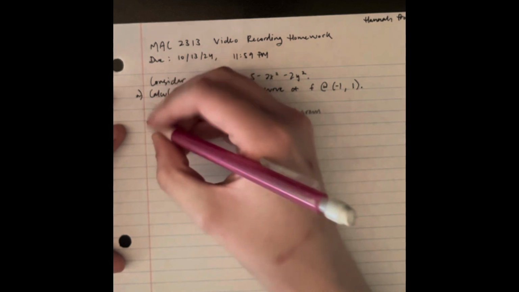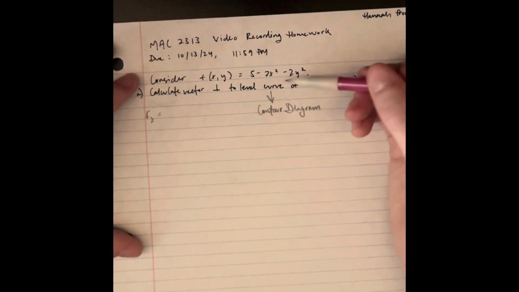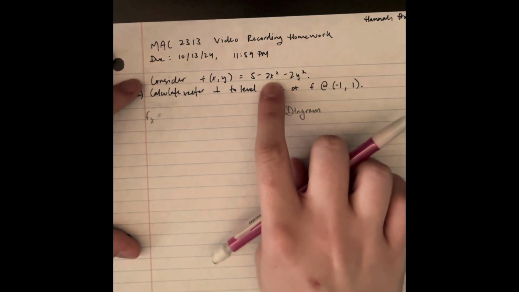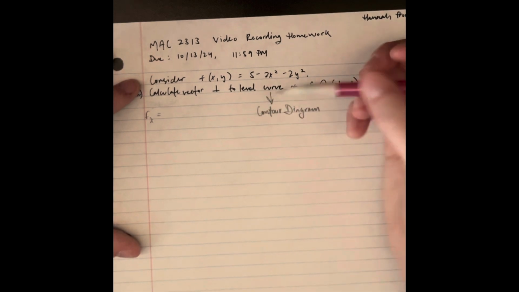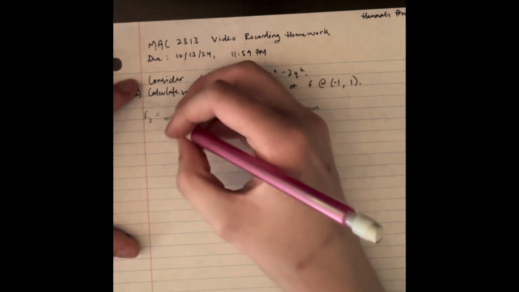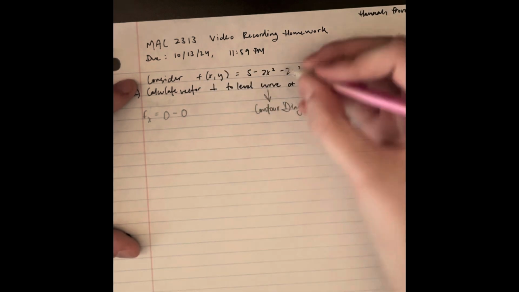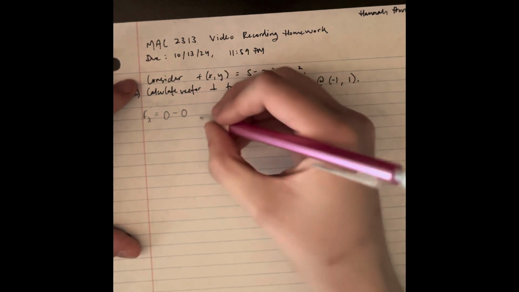So our first step is going to be to find partial x, which is just the derivative with respect to x. And for this function, that means that we view everything that's not in terms of x's, like this y, as a constant. So the derivative of those is going to be 0. So the derivative of 5 with respect to x is 0. Derivative of 2xy squared with respect to x is 0. And then of 2x squared, this derivative is going to be negative 4x.